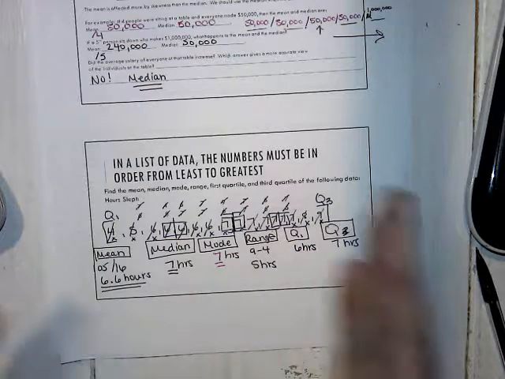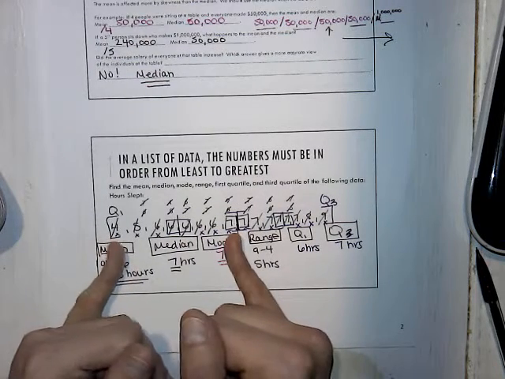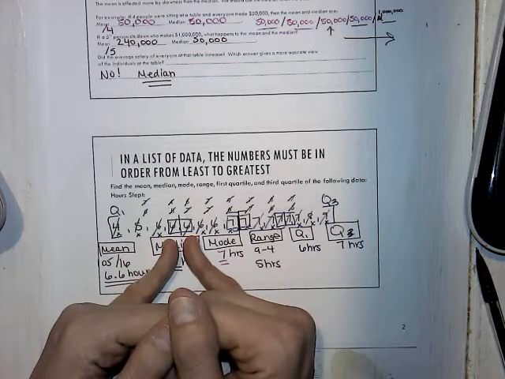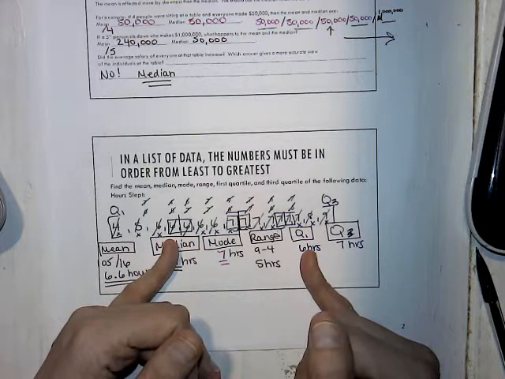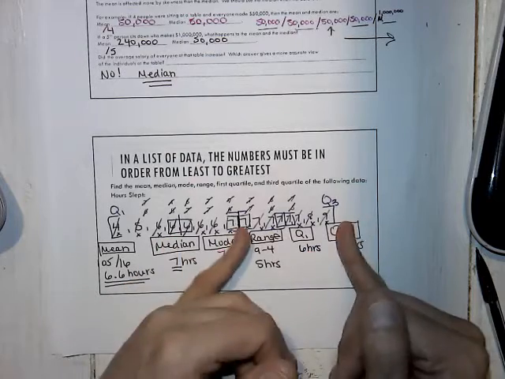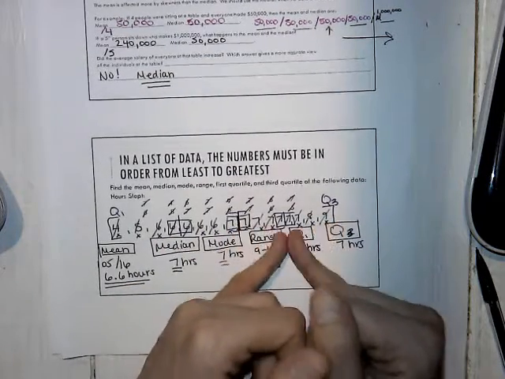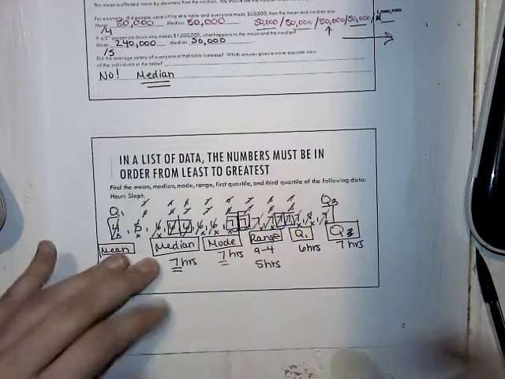For my lower quartile, I take my median to my end, and I look for the middle of my lower half of the data, which is 6 and 6, 12 divided by 2. And for my quartile 3, I look at my upper half of the data, look for the center again, 7 and 7 divided by 2 is 7.